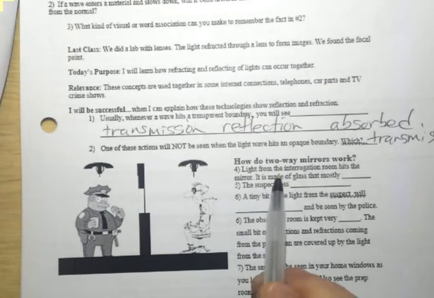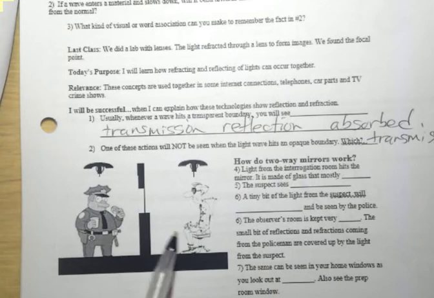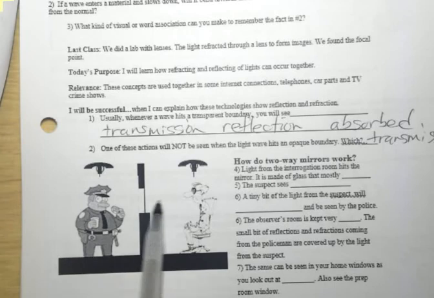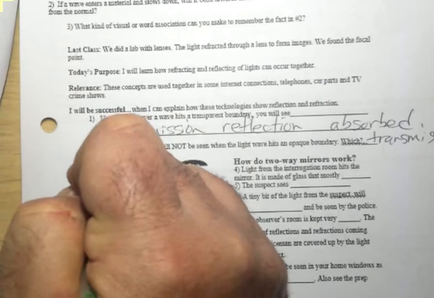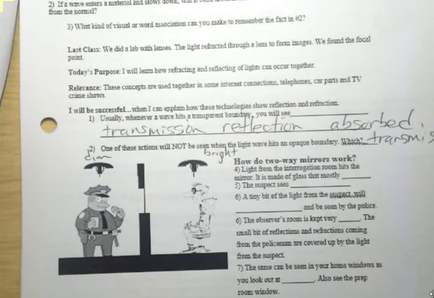How do two-way mirrors work? The light from the interrogation room. Okay, so this is like you see on TV shows where you have somebody in a dim room watching through a glass window to the bad guy being interrogated. And the bad guy looking at this glass pane just sees like a mirror. But this person here can see through it to the other room. This is a dim light and this is a bright light. That's a key aspect to it right there.